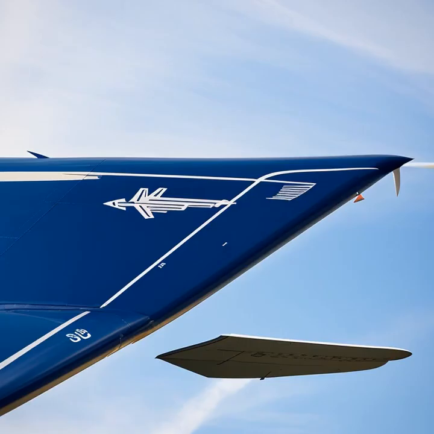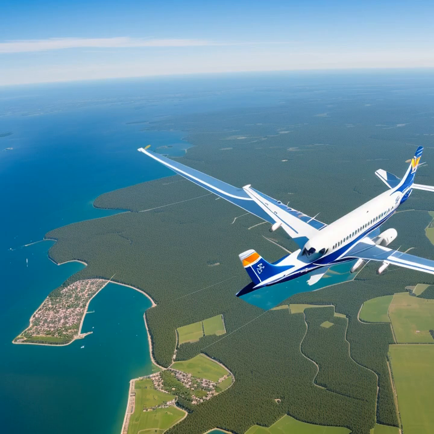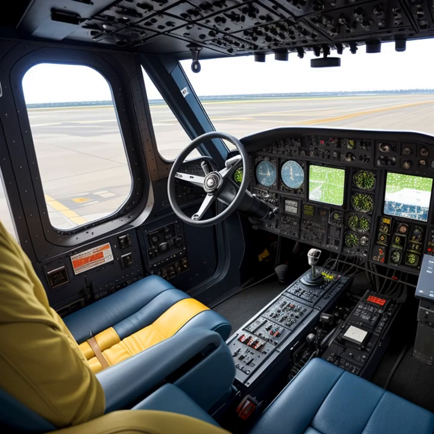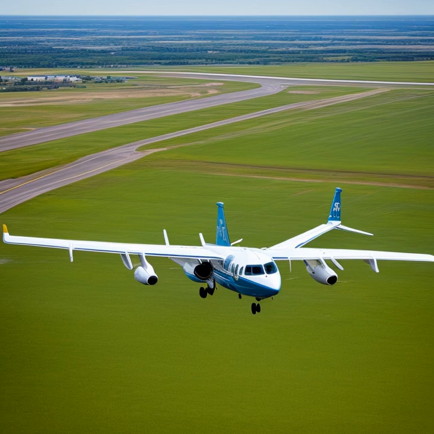Lastly, the rudder is located on the vertical stabilizer, which is the vertical part of the airplane's tail. The rudder controls the yaw of the airplane, which is the rotation around the vertical axis, running from the top to the bottom of the aircraft. When the pilot uses the rudder pedals, the rudder moves left or right, causing a change in the airflow over the vertical stabilizer. This change in airflow results in a side-to-side movement of the airplane's nose, known as yawing.